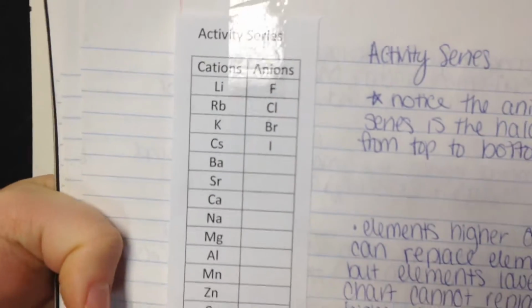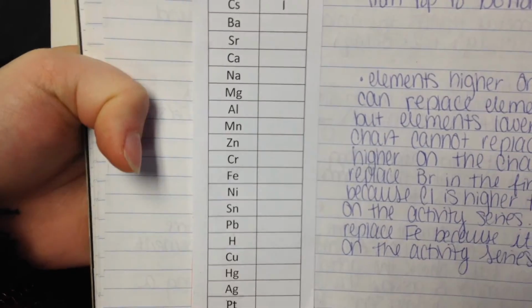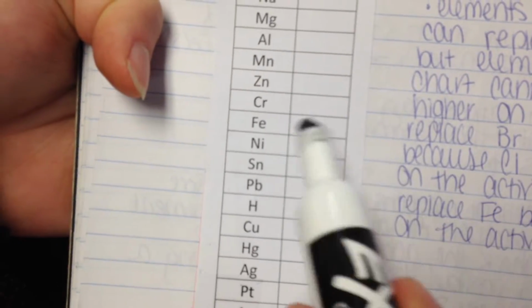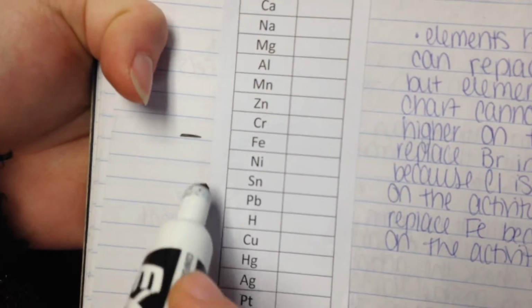Check to see if Fe is above Pb. Fe, Pb. So that's okay.